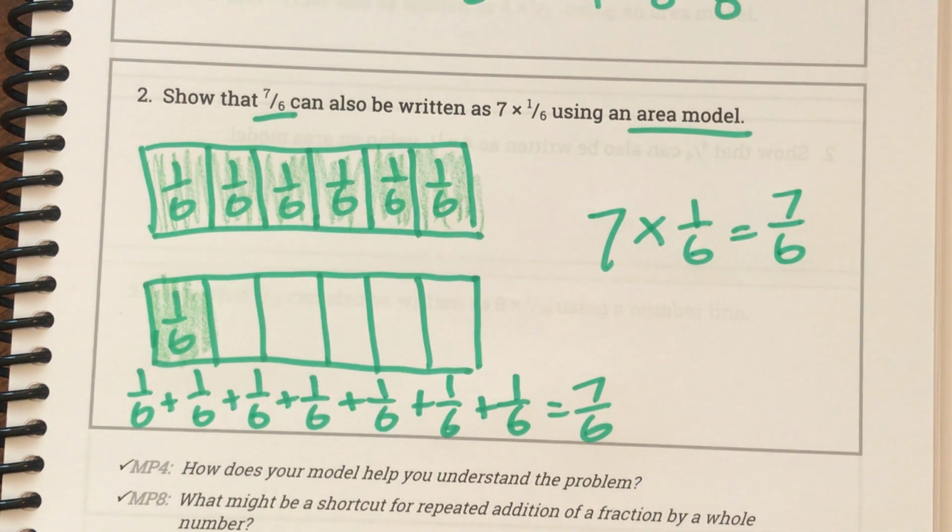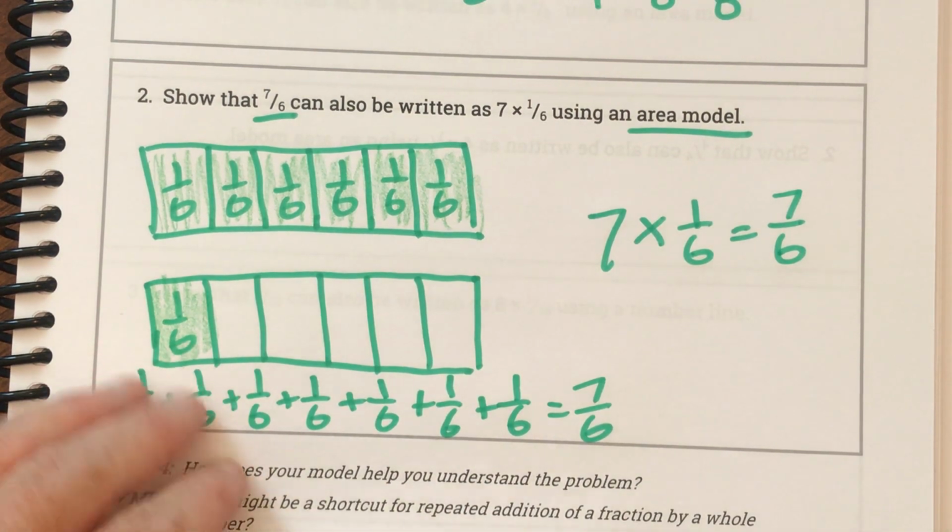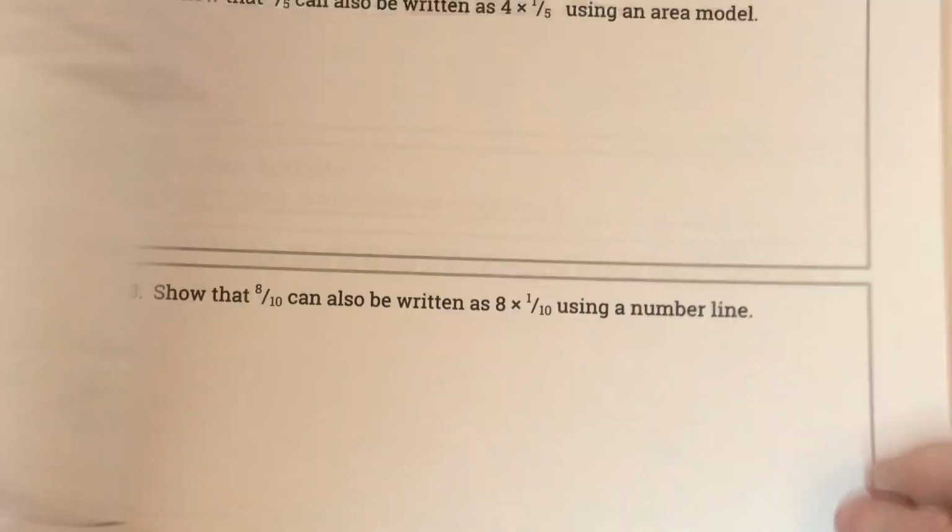Okay. When you do them on your own, ladies and gentlemen, make sure you pay attention if it asks you to do an area model or a number line, and you're going to be doing the next 3 pages on your own.